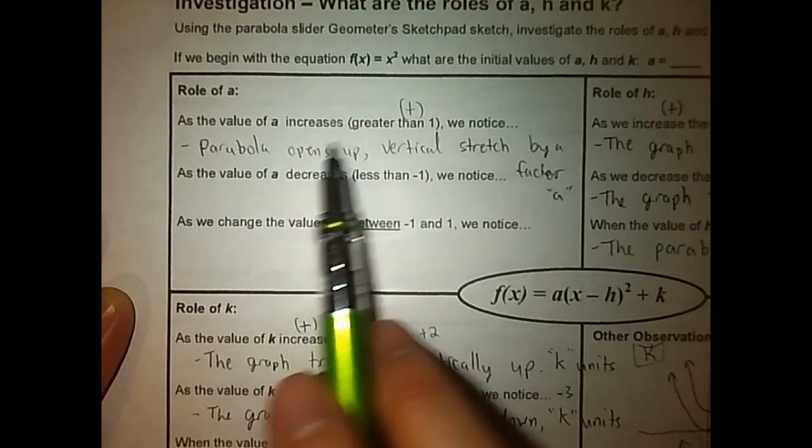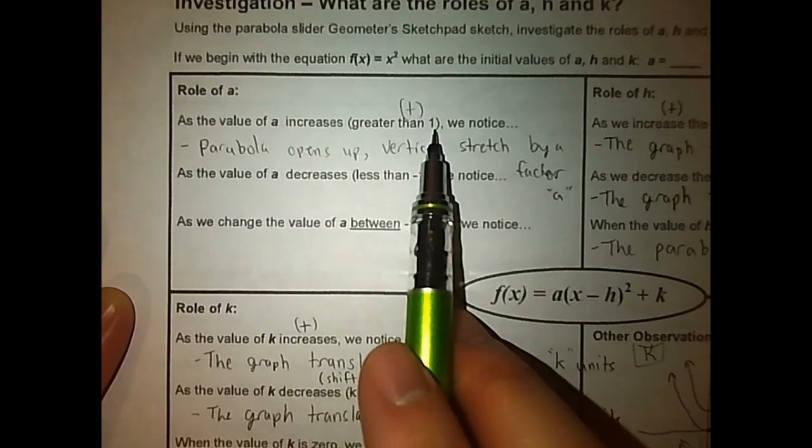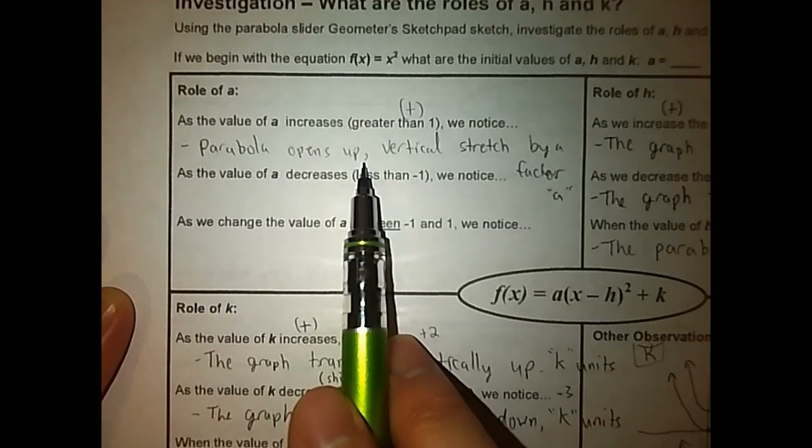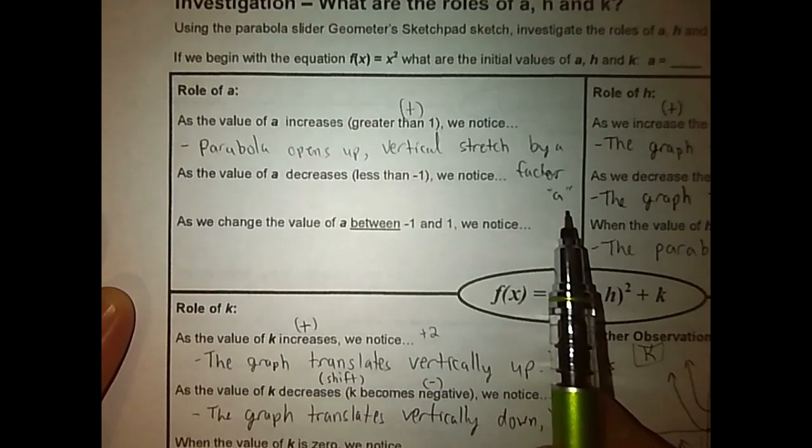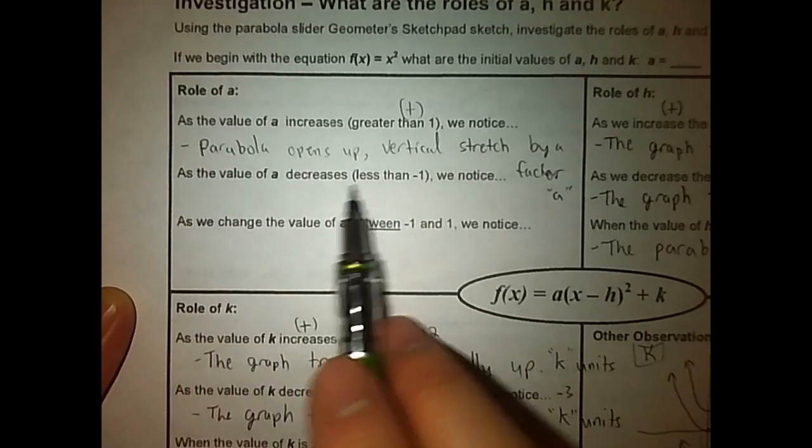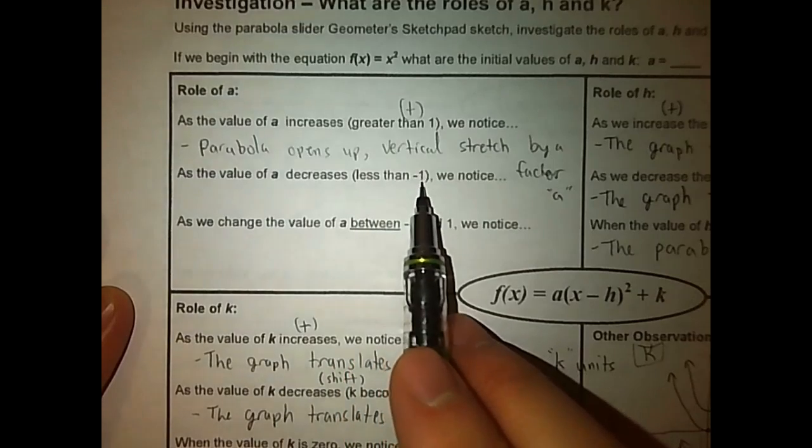So when A is positive and greater than 1, our parabola opens up, and we have a vertical stretch by a factor of A. When the A value decreases, it's less than negative 1, so negative 2, negative 3, negative 4. The negative means our parabola is going to open down.